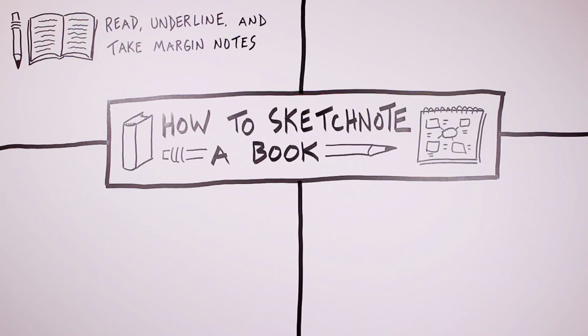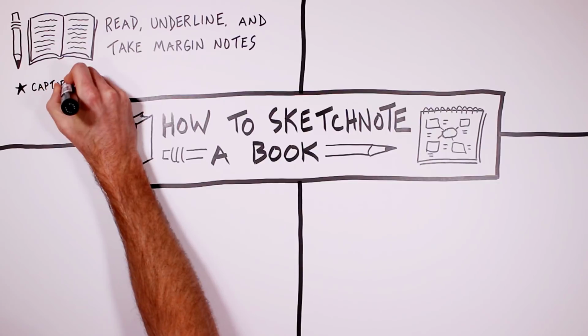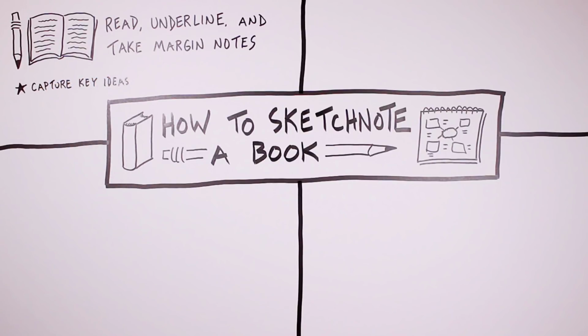And while I'm reading, there are really just 2 things that I'm doing. I'm using the underlining to capture key ideas, the most important ideas from the book, those that might be new to me or feel significant.